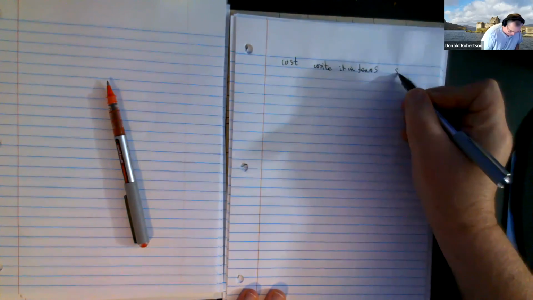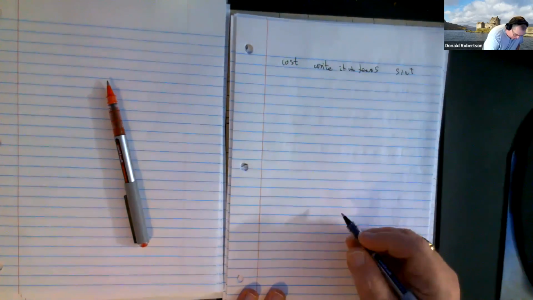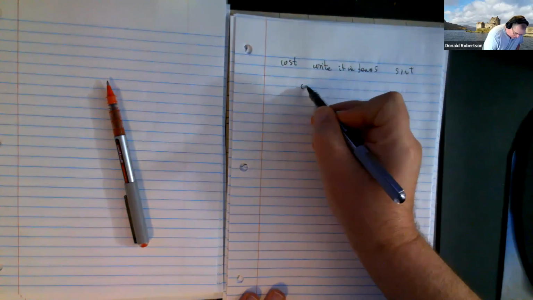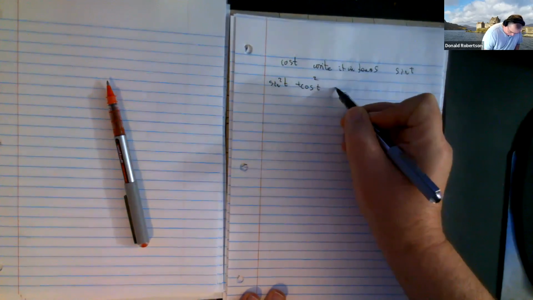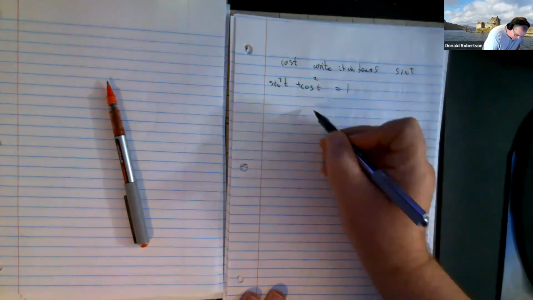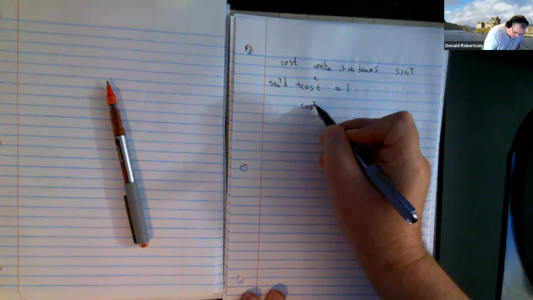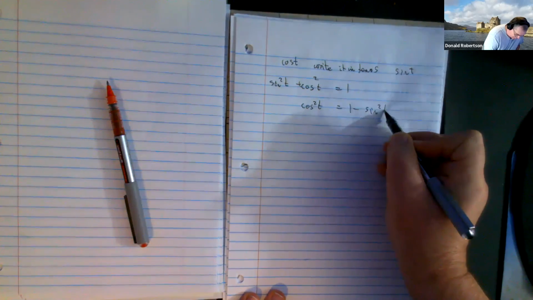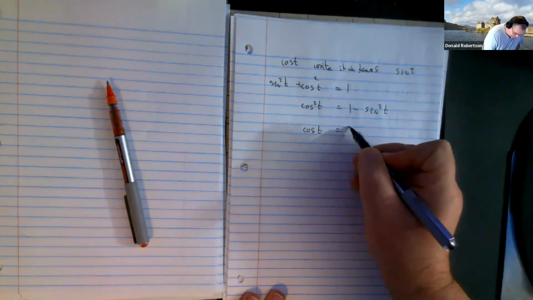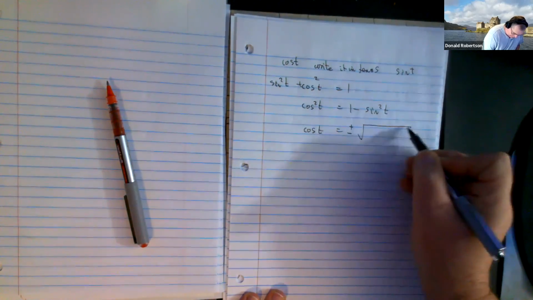Can you remember we did a formula that basically started off as sine squared t plus cos squared t equals 1, and then I rearranged it, and then you take the square root of both sides and you end up with that.